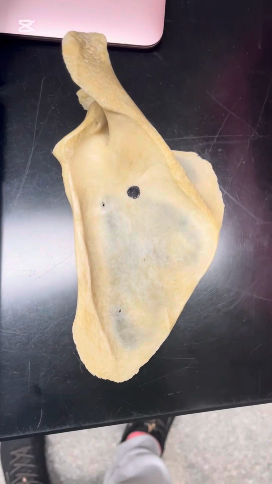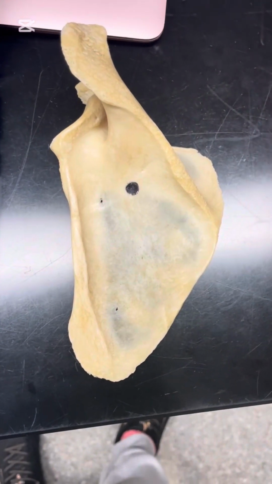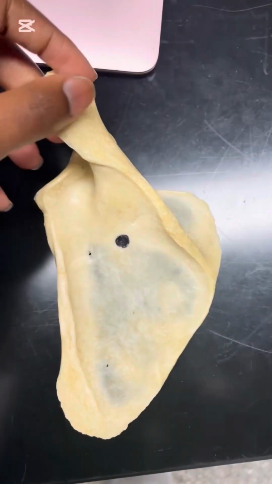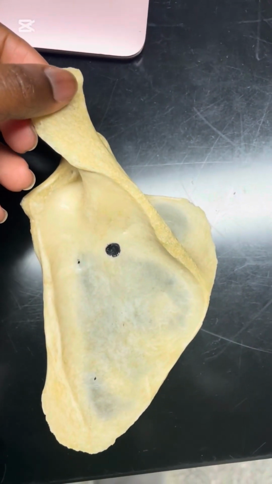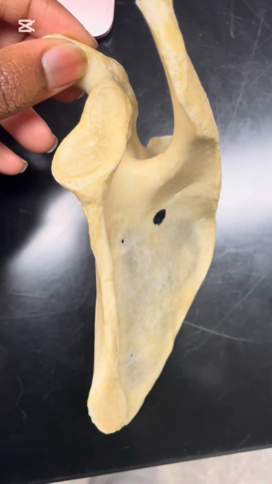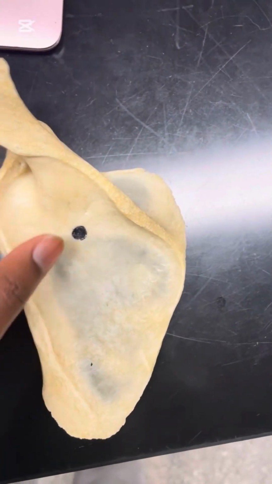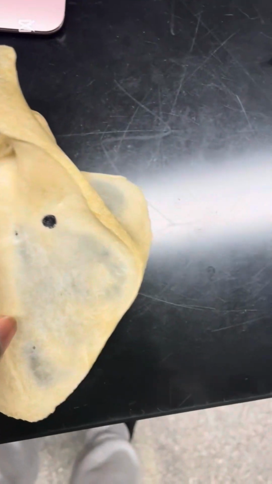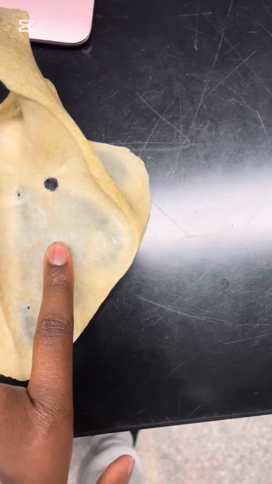Here's the scapula, and this is the anterior ventral surface. Here we have the coracoid process. Here we have the acromion process. Right here we have the glenoid fossa. Right here is the subscapular fossa.